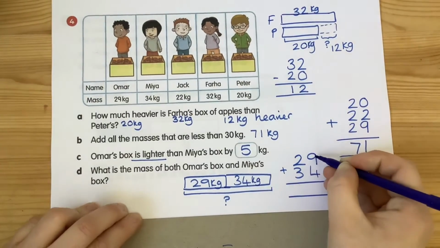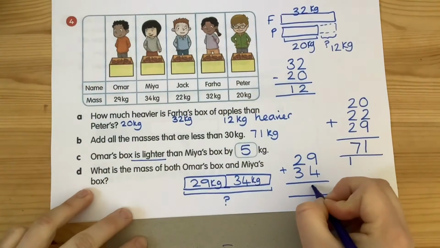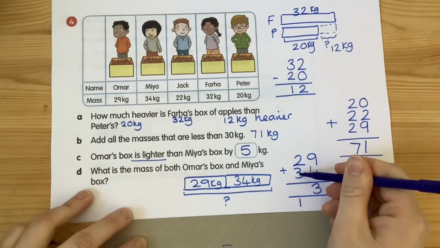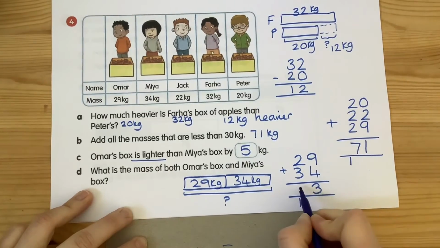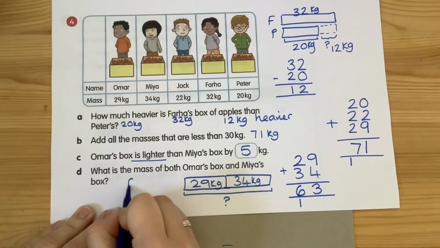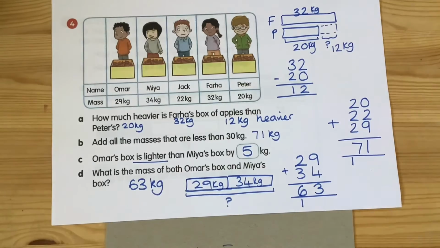9 add 4 is 9, 10, 11, 12, 13. So that is made up of 3 1s and 1 10. Then 2 add 3 10s is 5 10s. Add your 1 10 from here, gives me 6 10s. So what is the mass of both of their boxes together? That is 63 kilograms. Well done if you got all of those right.